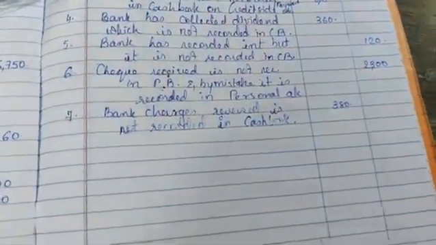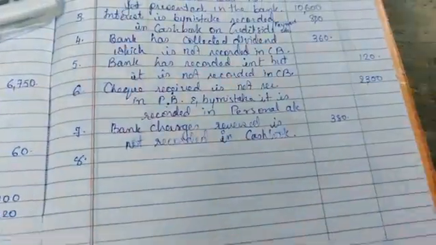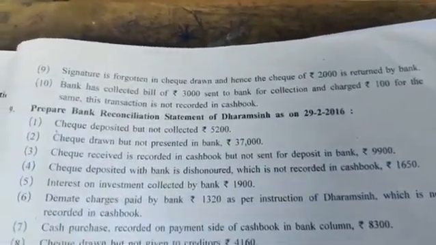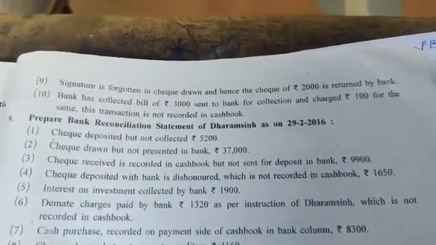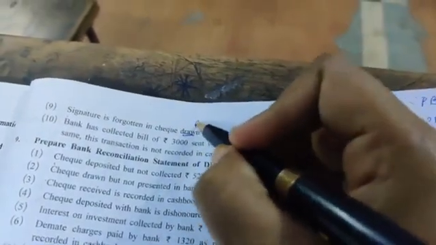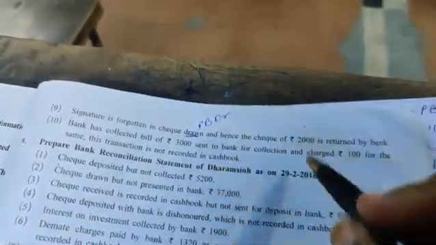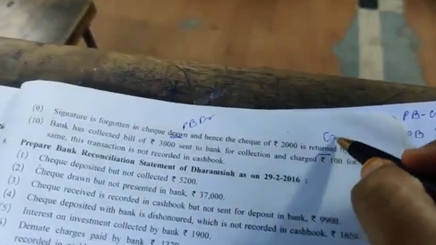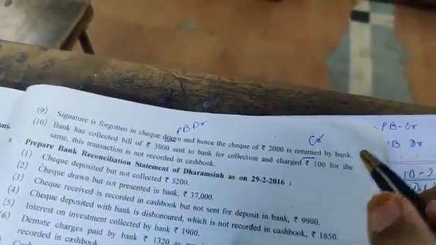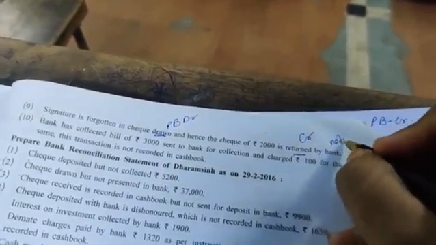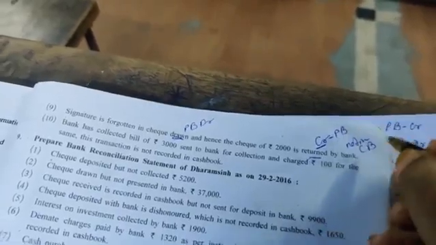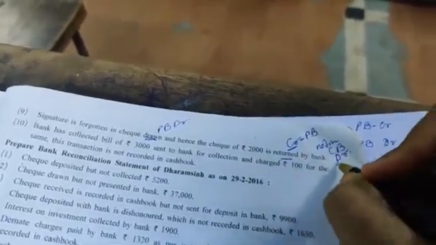Fine. Now moving on to the 8th one. Next, see point number 9, that is signature is forgotten in the check drawn and hence the check of 2000 is returned by the bank. Now see, check drawn in the passbook is debited. So when it is returned it will be credited. Now all these things have taken place in the bank. Now this is not recorded in the cash book. So this is credited in the passbook, so it will be debited in the cash book.